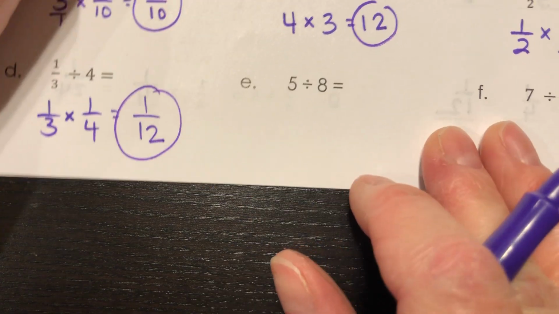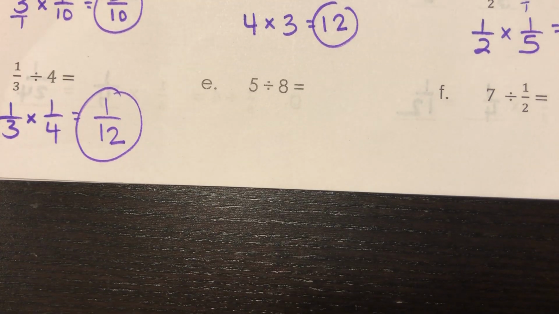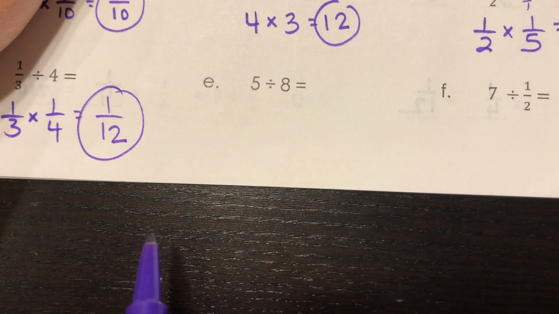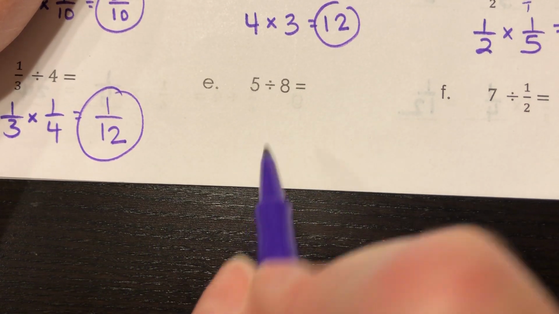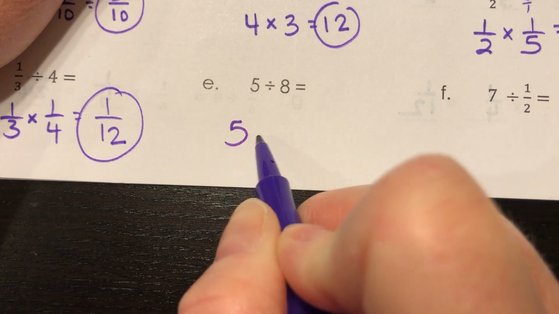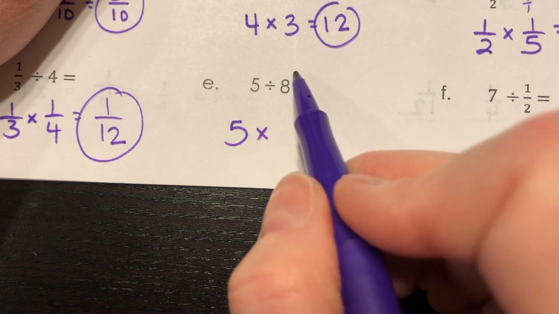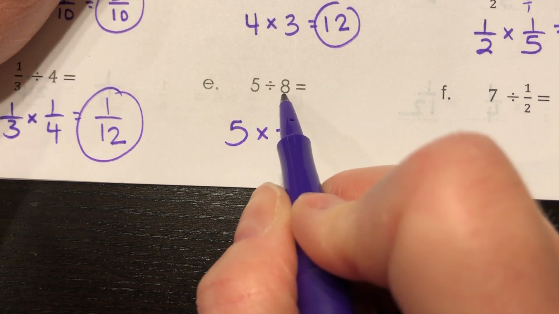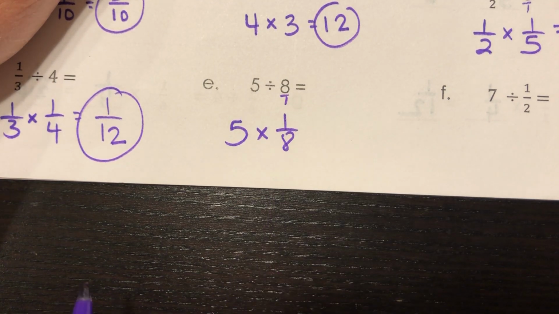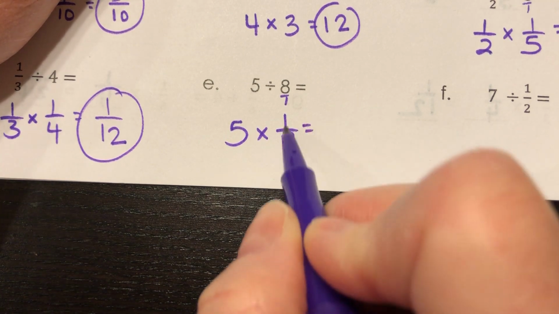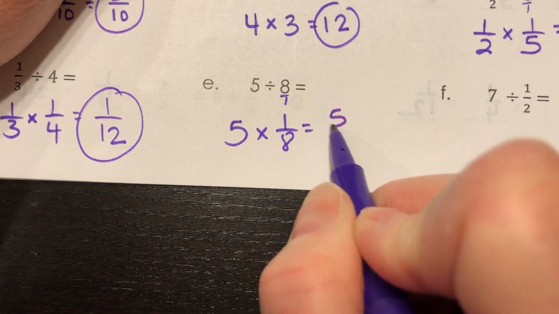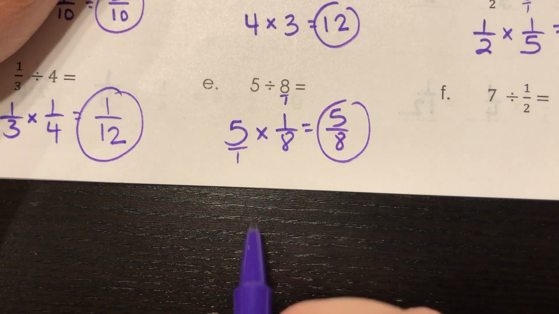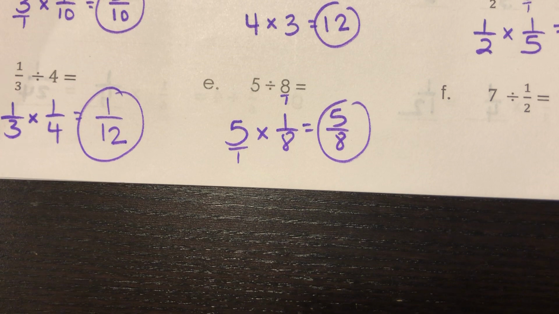For letter E, 5 divided by 8, that's not going to come out to a nice whole number, is it? So let's use the strategy of multiplying by the reciprocal, or reverse, whatever you want to say. So this would be the same as 5 times this 8. I'm going to rewrite it as 1/8, because technically this 8 is in the numerator spot. I want to put it at the bottom so I can take the reciprocal. So if you have 1/8 5 times, that means you have 5/8. And if you wanted to put the 1 underneath that and do 5 times 1 is 5 and 1 times 8 is 8, you go for it.